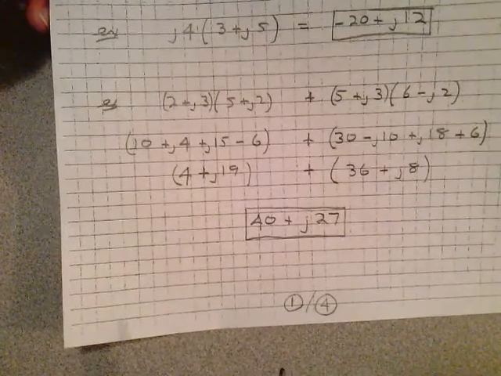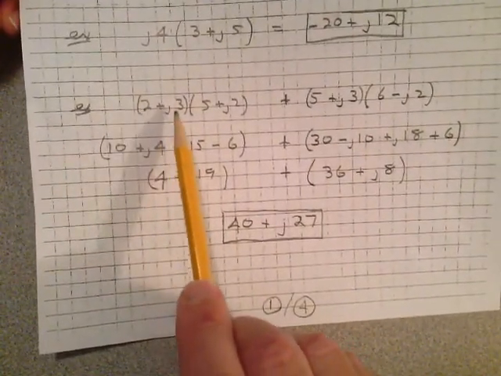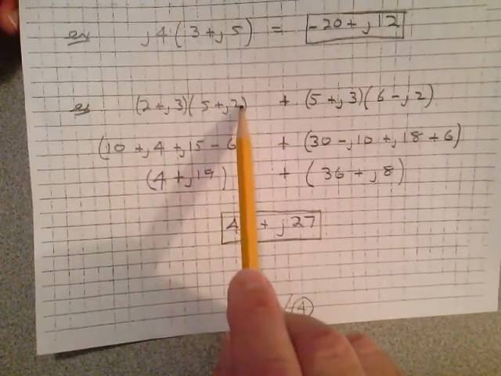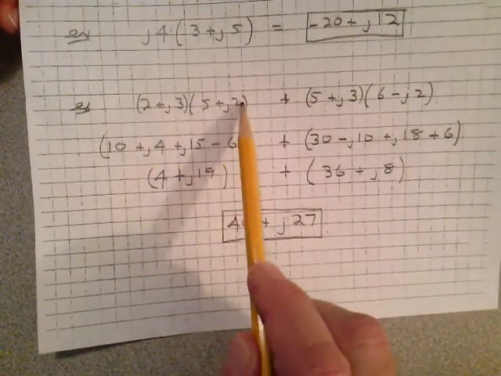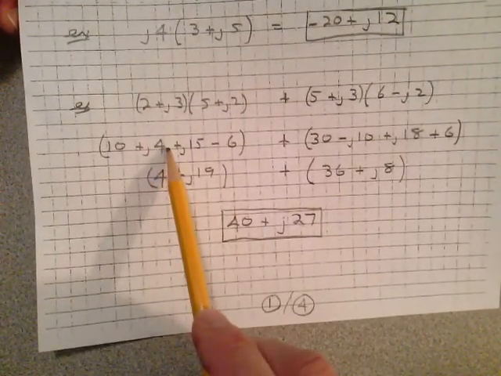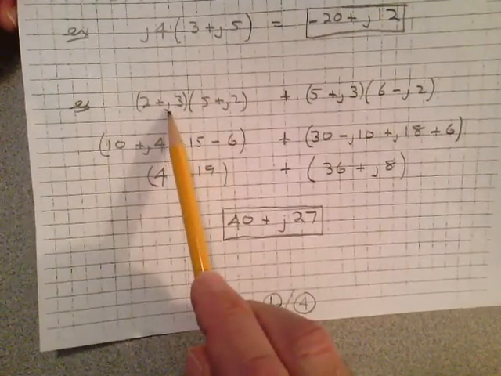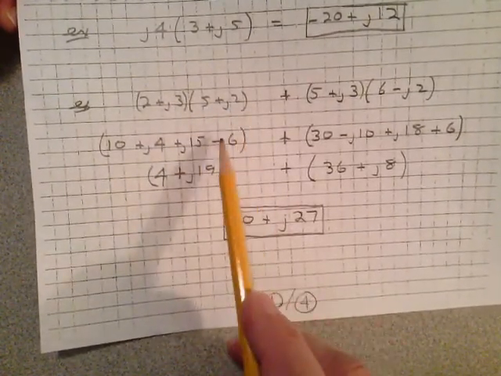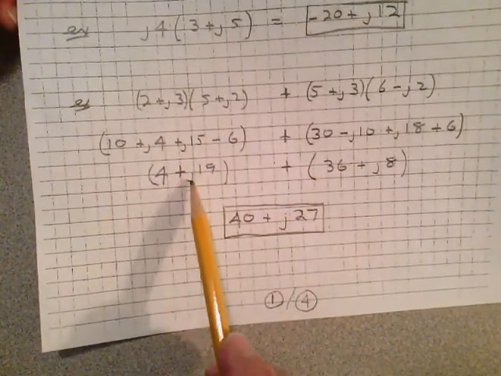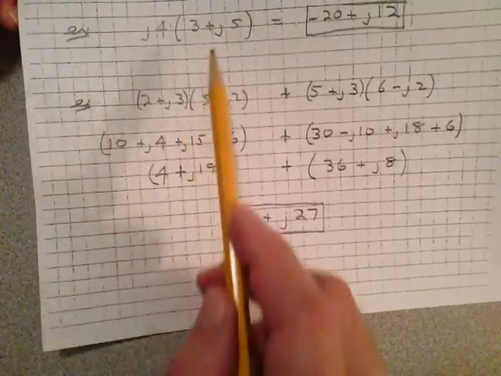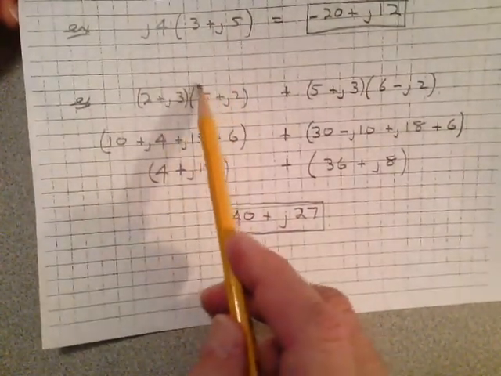So if you look down here, that's exactly what we did. We took a 3 plus j3 times a 5 plus j2. We multiplied the 2 times a 5, you got a 10. The 2 times a j2, you get a plus j4. You have a j3 times a 5, you get a plus j15. And a plus j3 times a plus j2 is a minus 6. You clean all that up, and you get your 4 plus j19 for this. Kept it all in rectangular form for this.